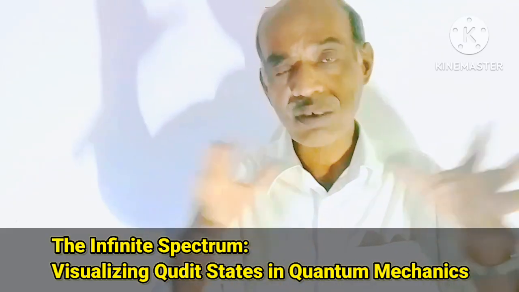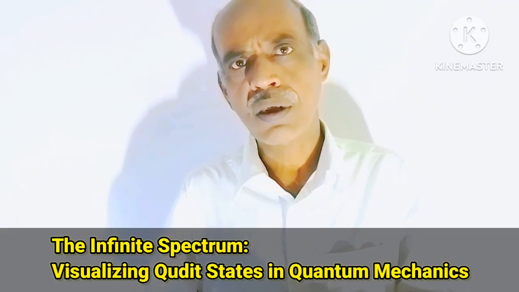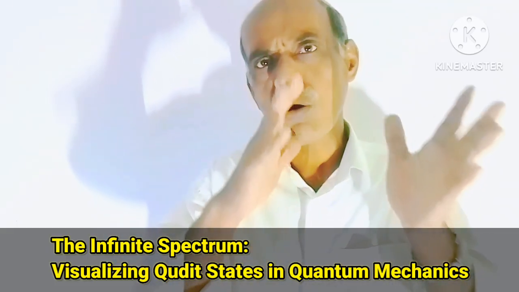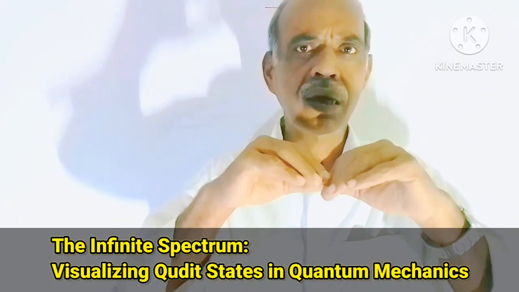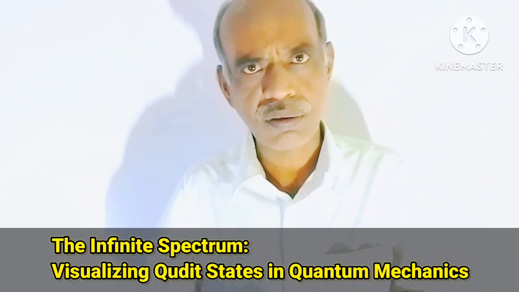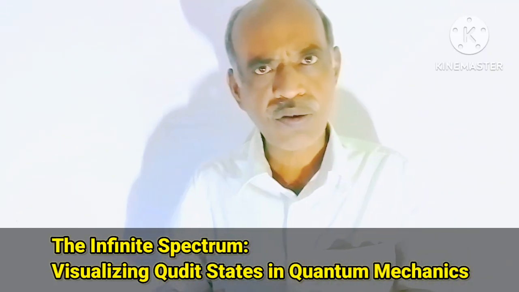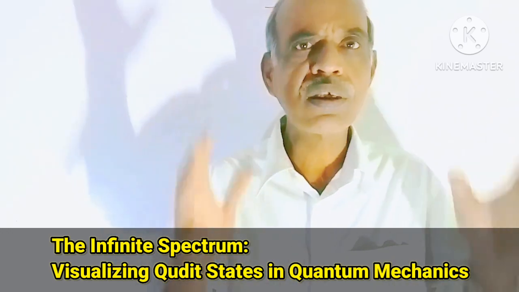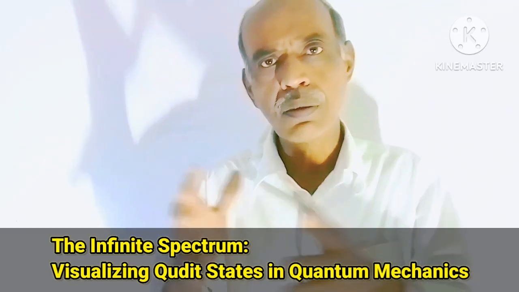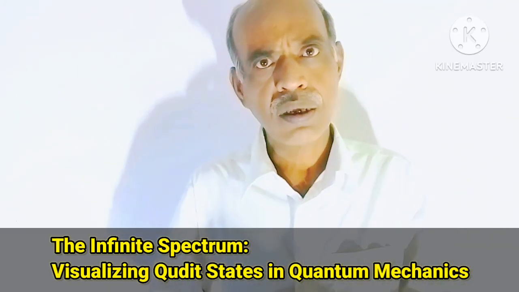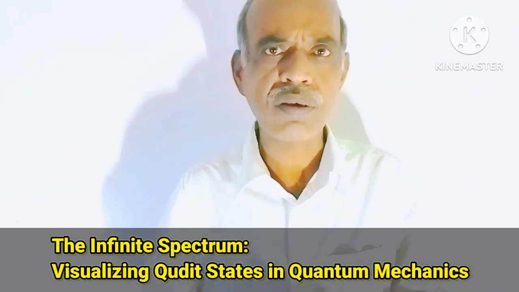Anyway, what is the purpose of using this infinite spectrum here? The purpose is not to draw every detail about the qudits. You are trying to do something using that infinite spectrum, but not all the details are required. The requirements are patterns, symmetry, interference. Just to get an idea about the qudit states, these are the requirement.